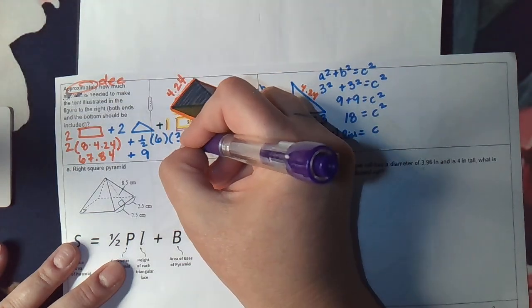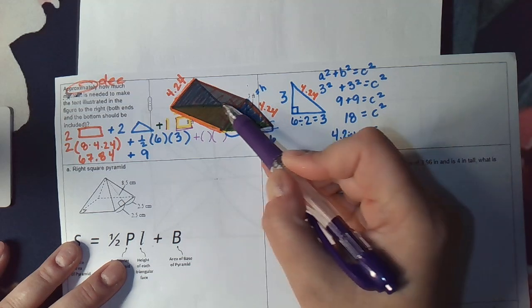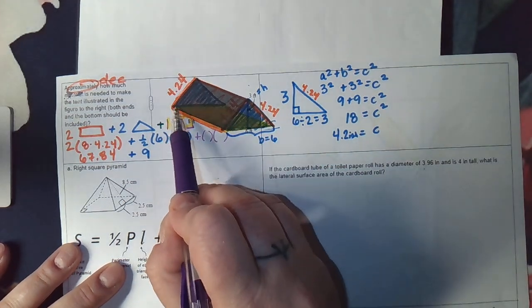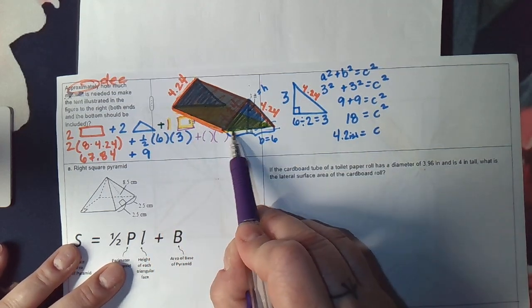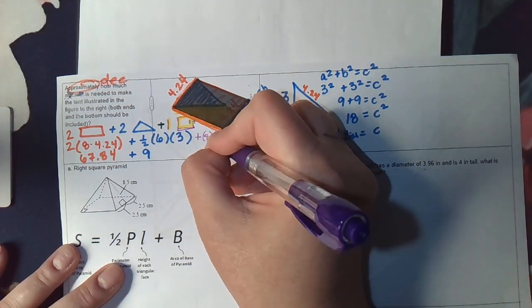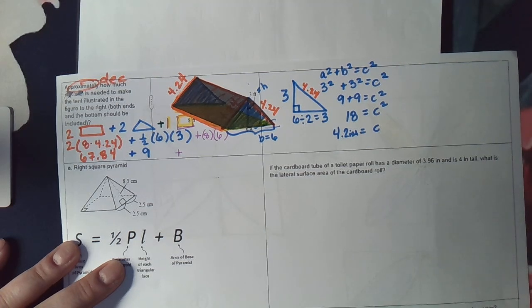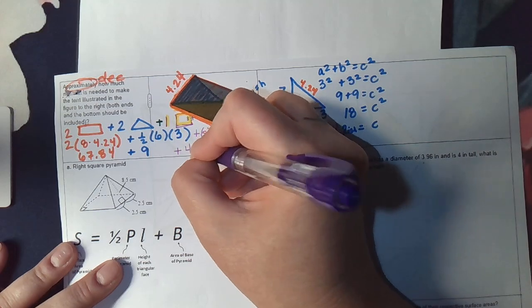So we're going to say plus the length and width of this bottom yellow rectangle, the 8 that's on the left and this 6 along the front. So 8 times 6 makes 48, and then now let's add it all together.